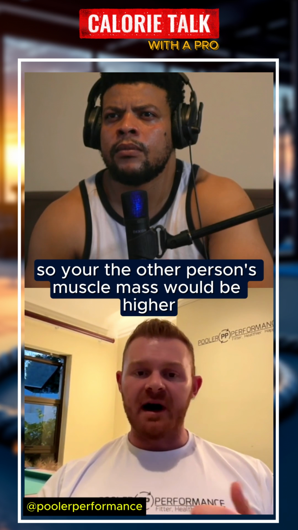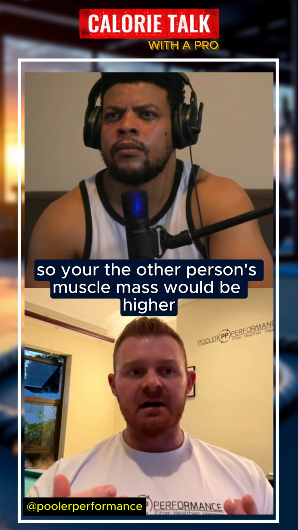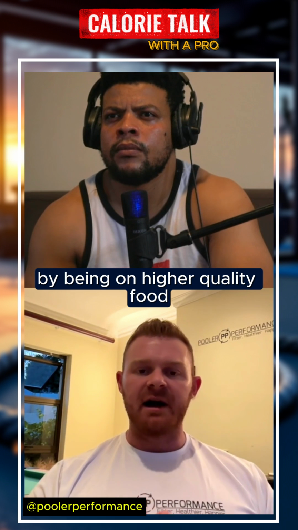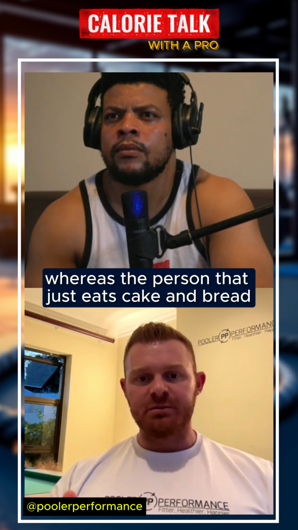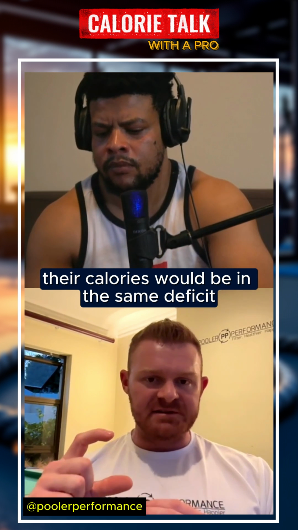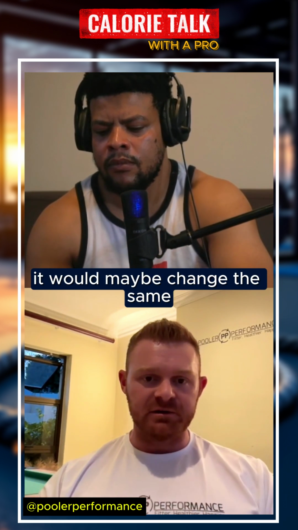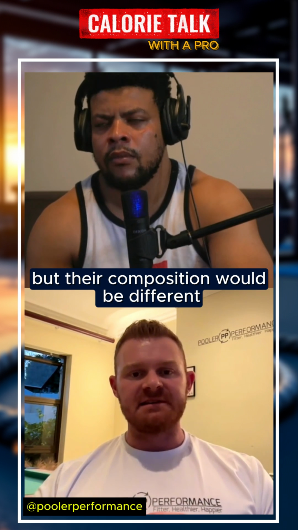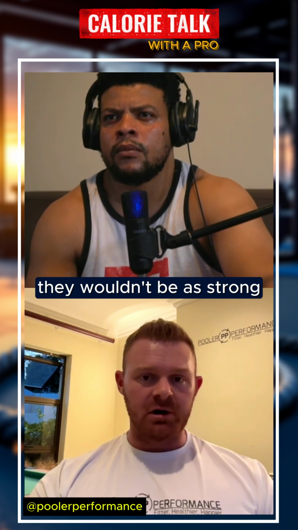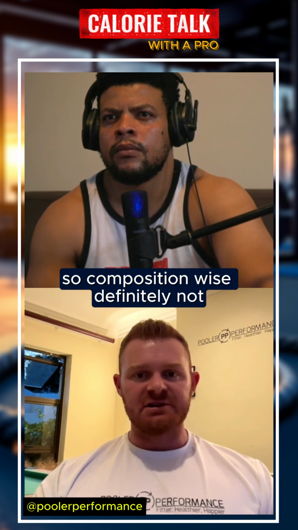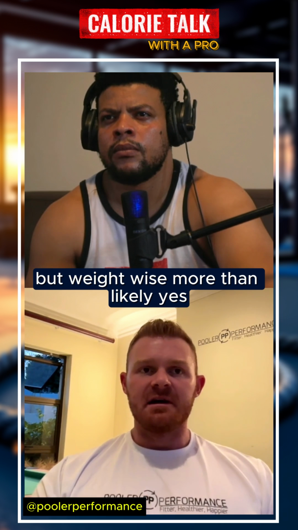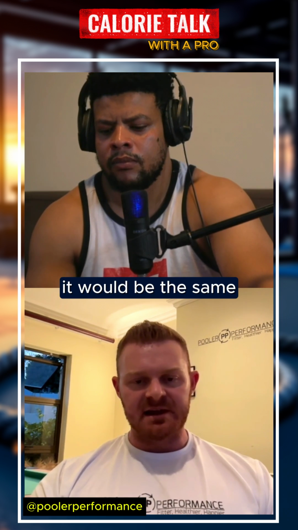So the other person's muscle mass would be higher, their body fat would be lower, and they would obviously look and feel healthier by being on higher quality food. Whereas a person that just eats cake and bread, their calories would be in the same deficit. So from a weight point of view on the scale, it would maybe change the same, but their composition would be different. They wouldn't hold as much muscle mass. They wouldn't be as strong. Their bone mass would be lower. So composition-wise, definitely not, but weight-wise, more than likely, yes, it would be the same.